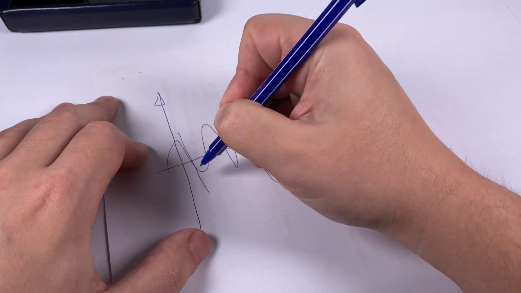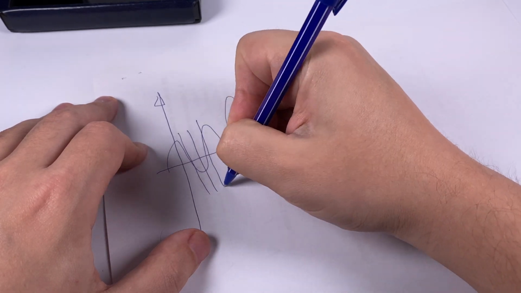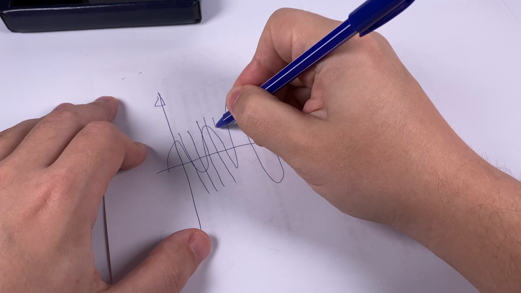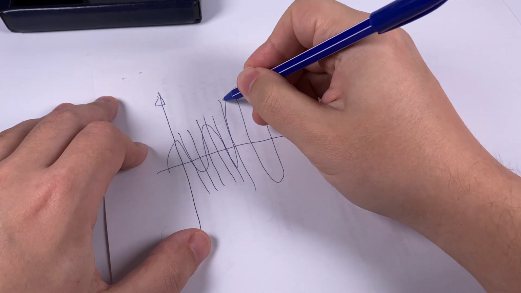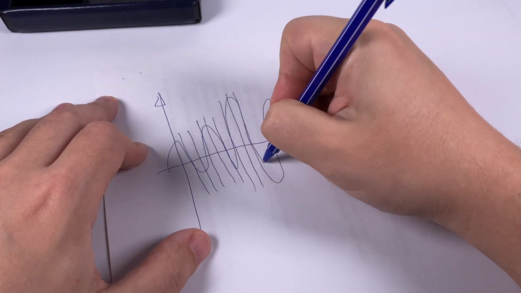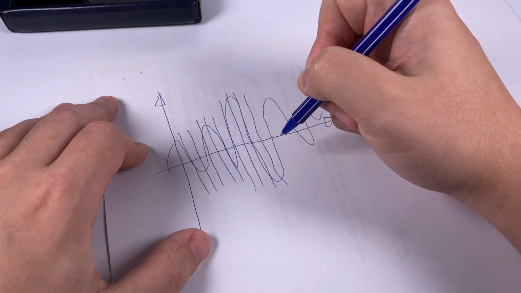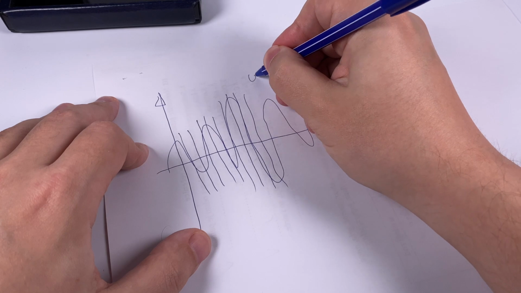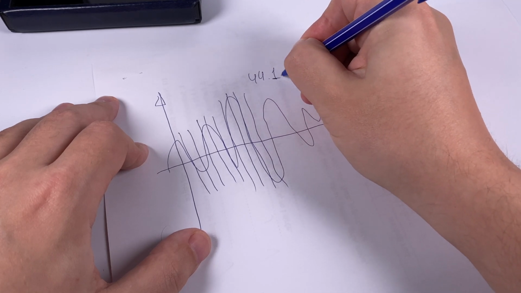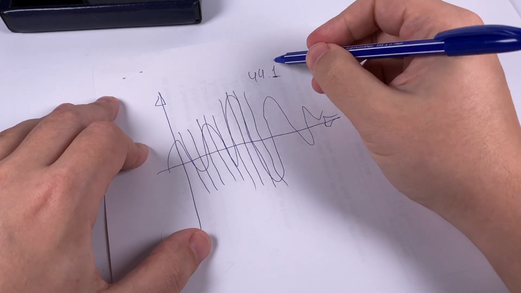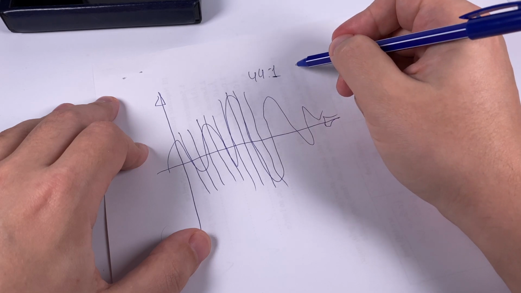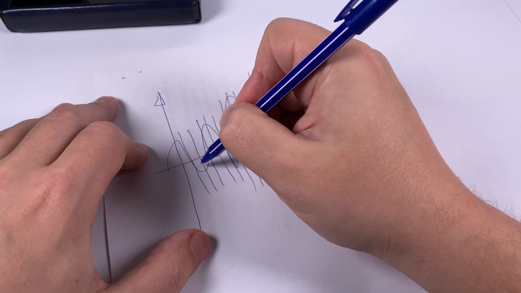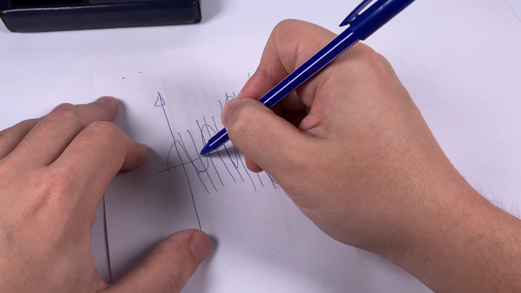It splits this signal into the smallest, tiniest periods of time, with equal periods. Usually you know this figure, it's 44.1 kilohertz, so 44,100 times per second. It just measures the level of this sound.